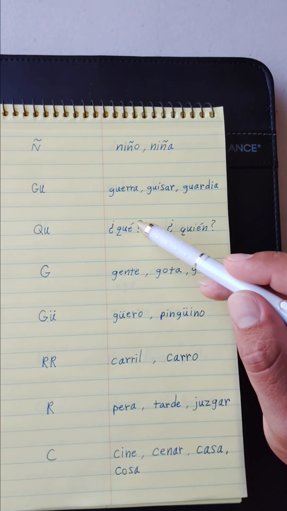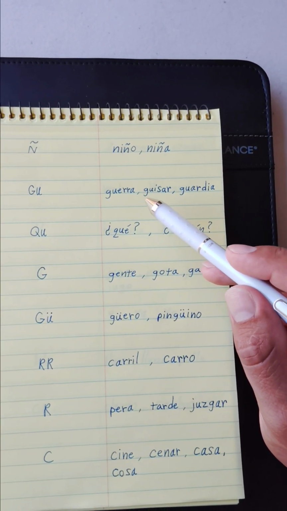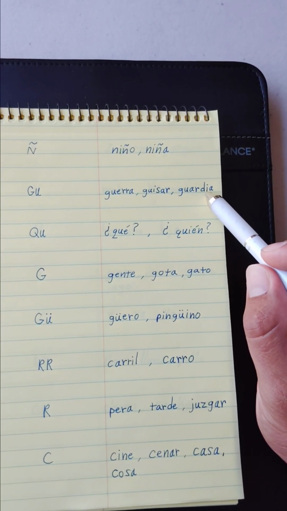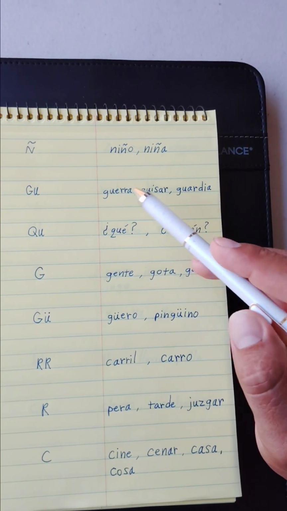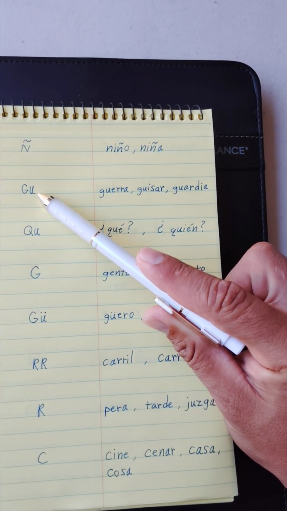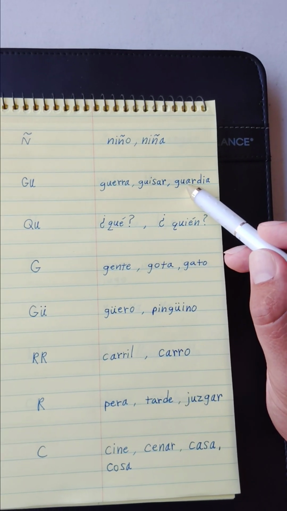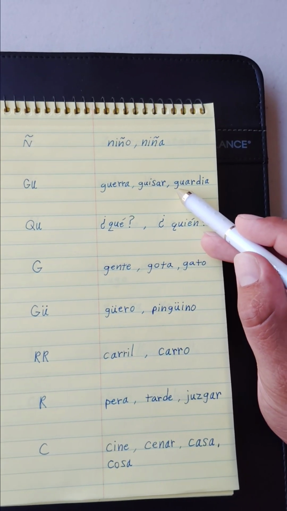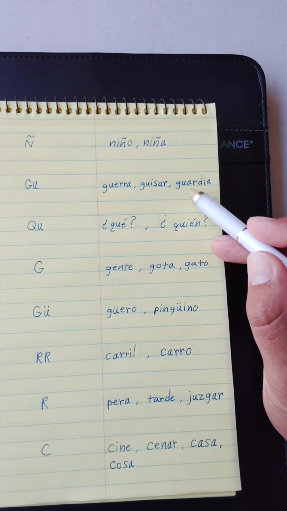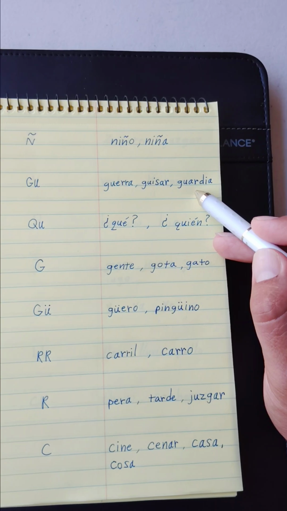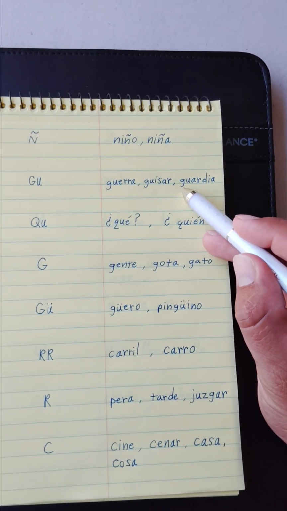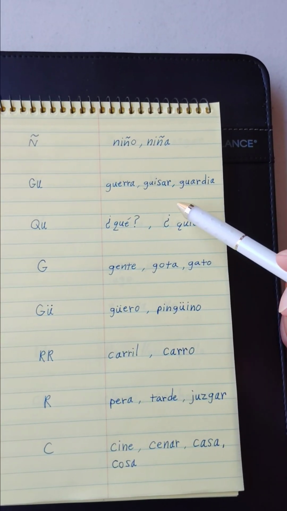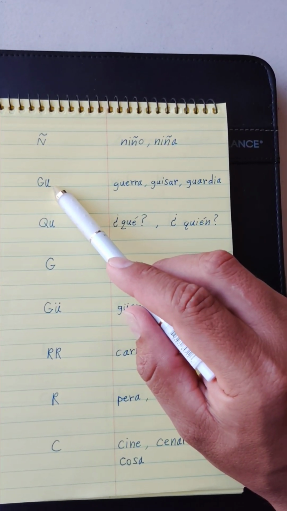Now, the only place where you will see this as a W sound is if an A follows this combination. For example, here it says guardia. This means guard, like a security guard. Guardia. So this is a W sound. There's no letter O and no letter U after this combination.